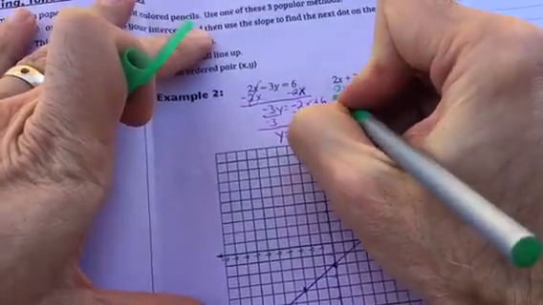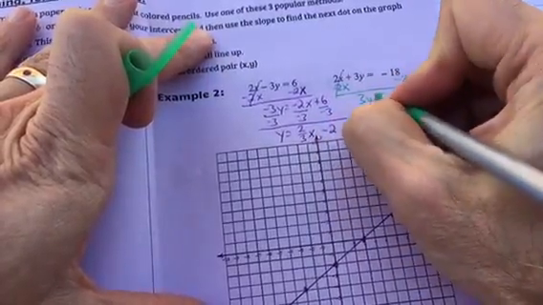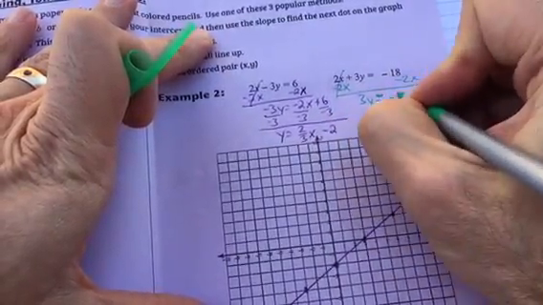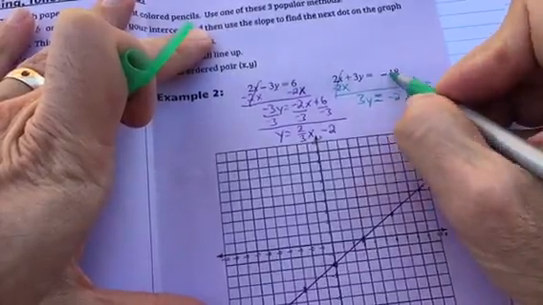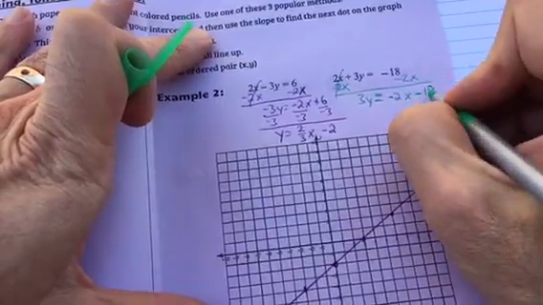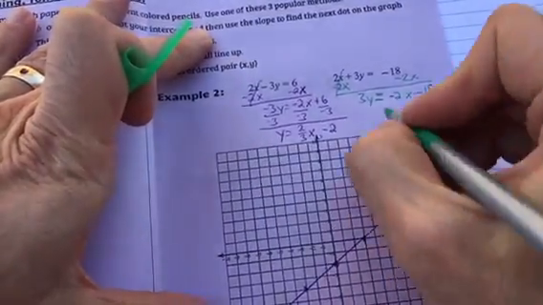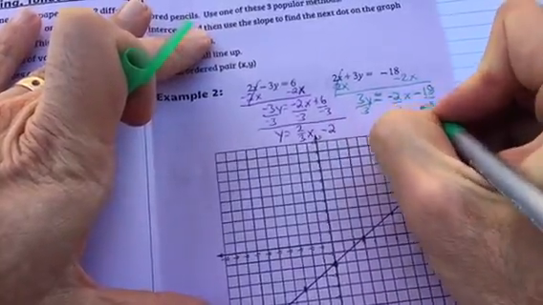Minus 2x. 3y equals, I like to put my x's first, -2x. That was a negative 18, so it's still minus 18. This was a negative 2. They're not like terms, so I cannot combine them. I have to leave them separate like this. Divide by 3, divide by 3, divide by 3.